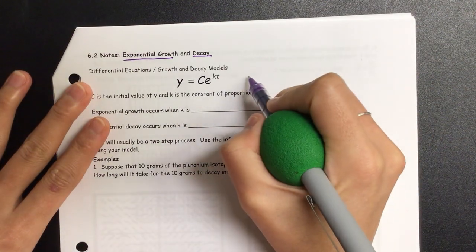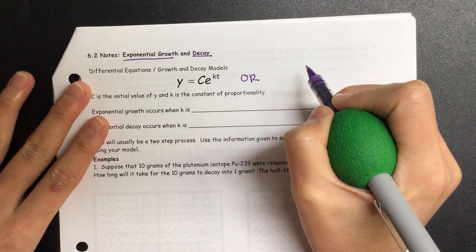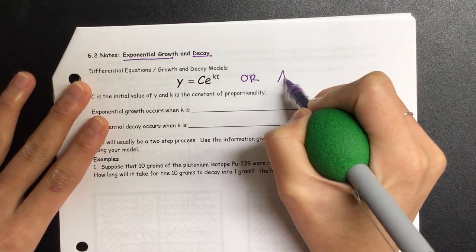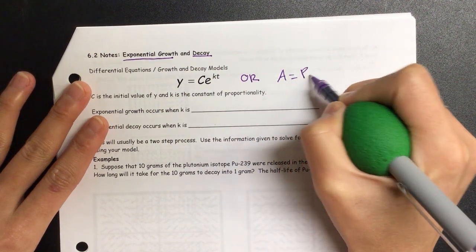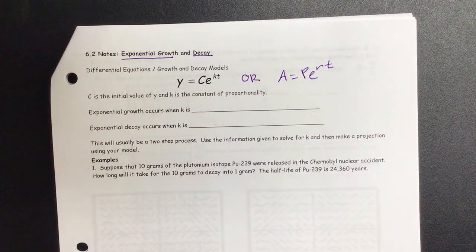There was another formula that I used in my class last year. If y'all remember, A equals PERT. Does that sound familiar? A equals PERT, P times e to the power of rt. They mean the exact same thing, all right? But I'm gonna stick with the original that was already posted on here.